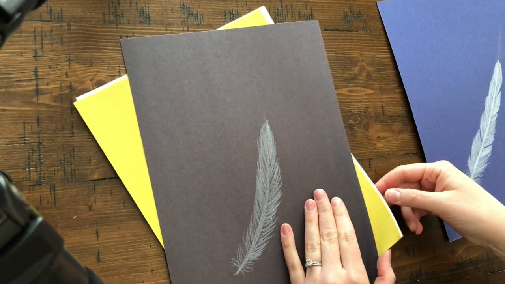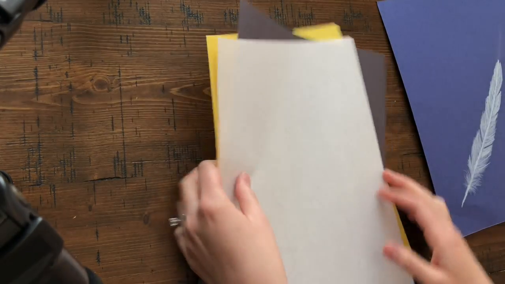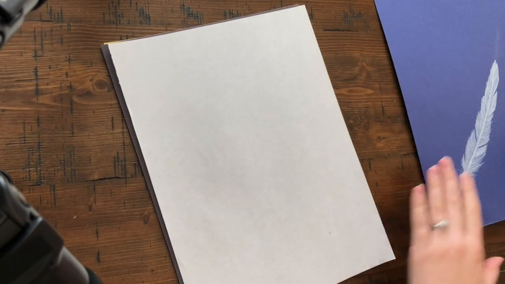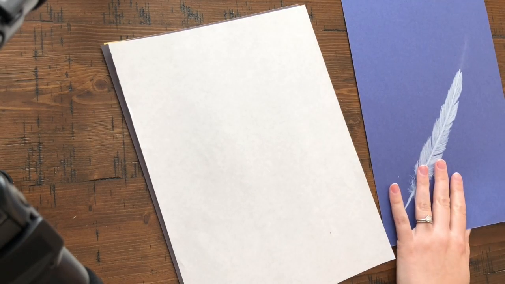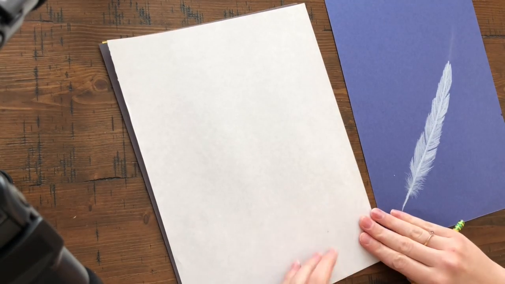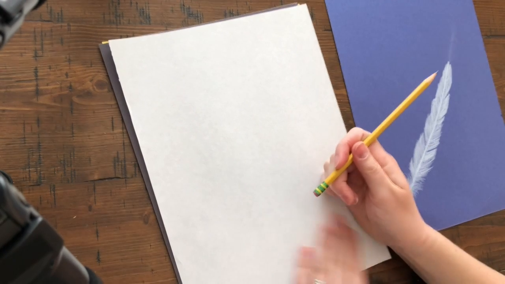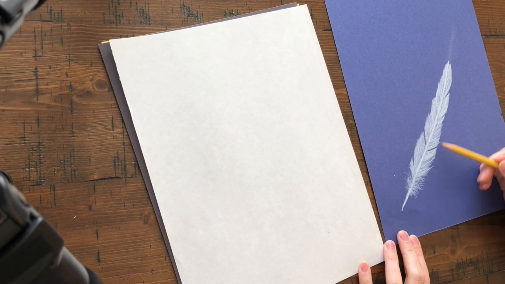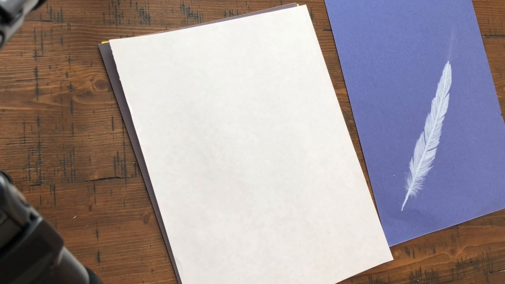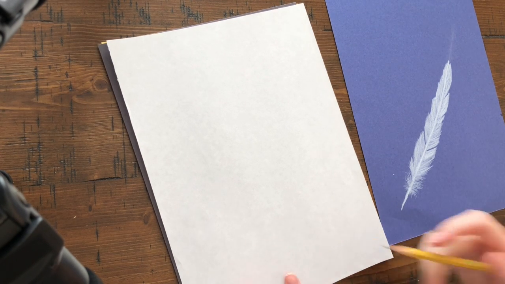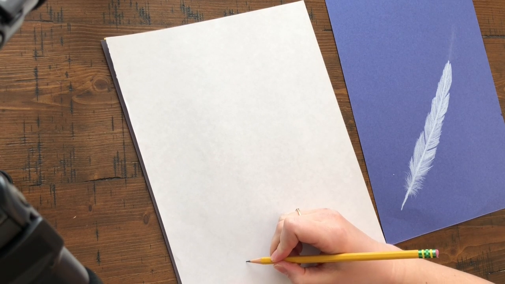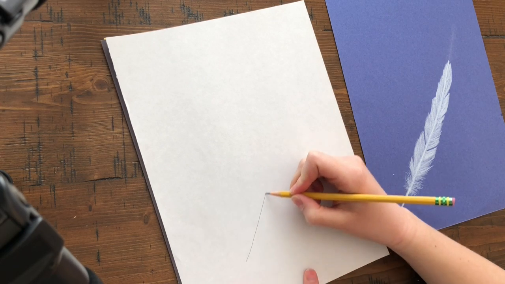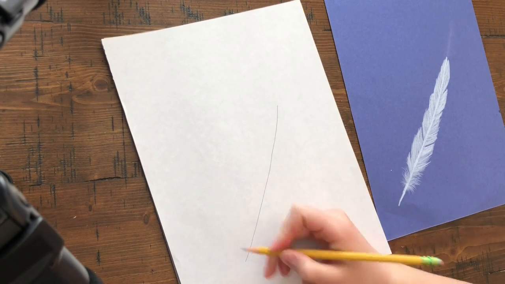So let's get started. I'm going to use this blue background paper as my reference. And the first thing I'm going to do is draw that vein that runs through my feather. All feathers have that. That's that center vein. And that's the first thing I'm going to draw. Let's start by going just like that.